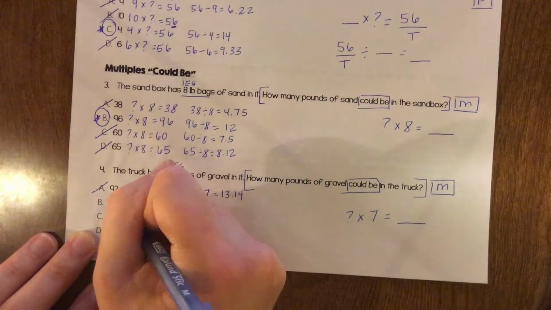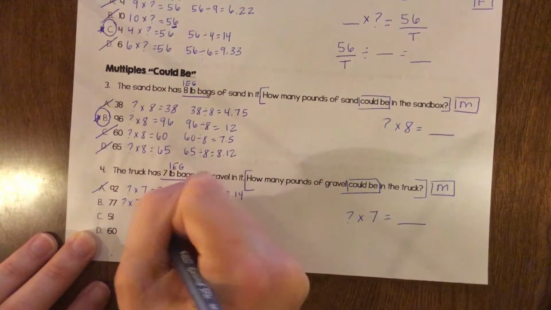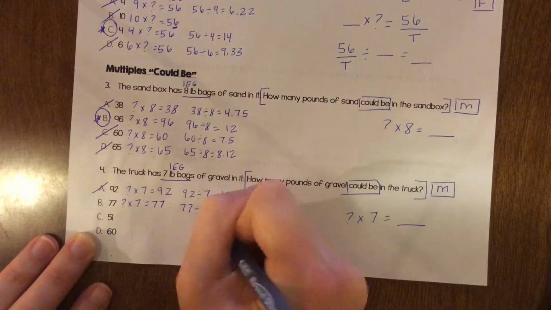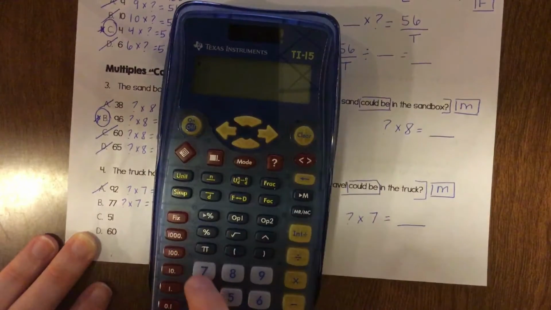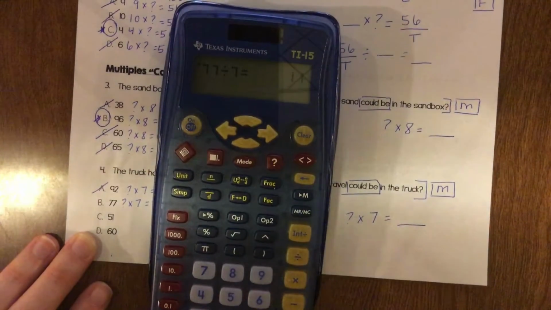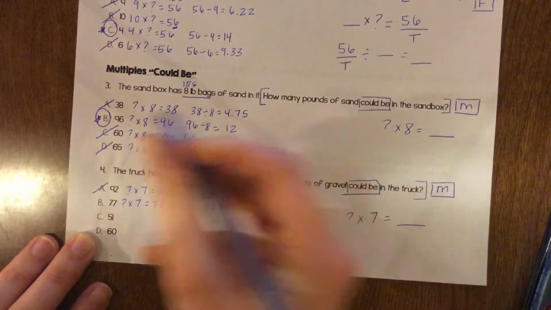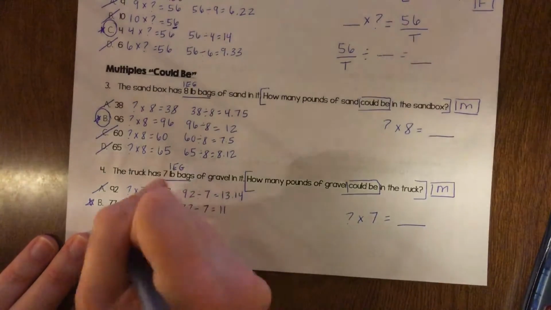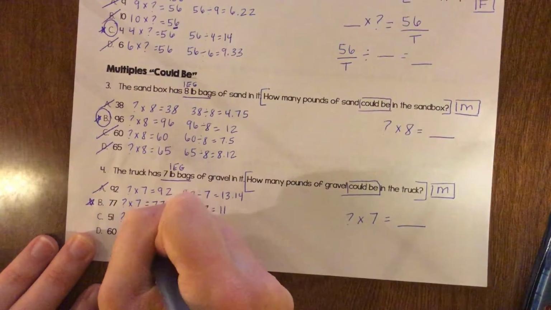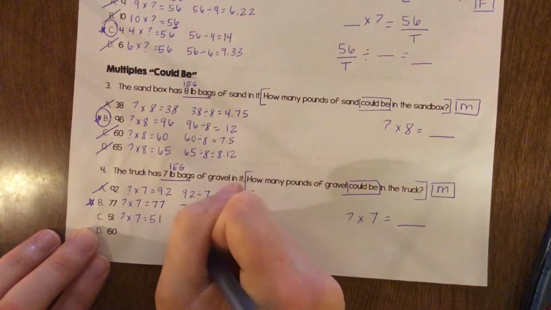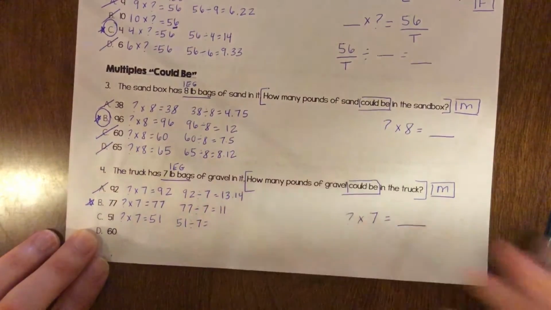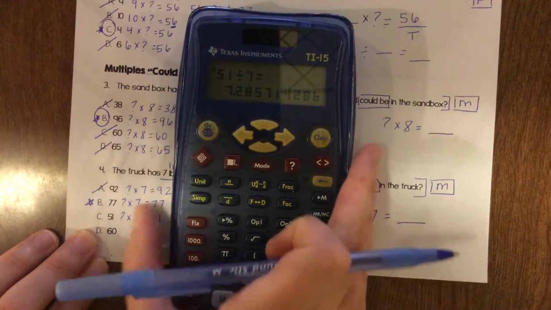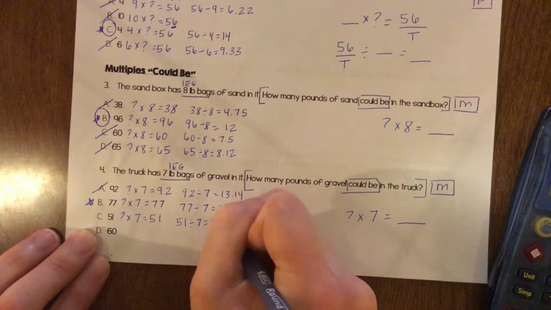Let me check B. How many times can I count by 7 to hopefully get 77? Inverse operation, 77 divided by 7. I get 11, which is a whole number, could be B. Let me check C and D just to be safe. How many times can I count by 7 to hopefully get 51? 51 divided by 7 equals 7.28. Not a whole number.